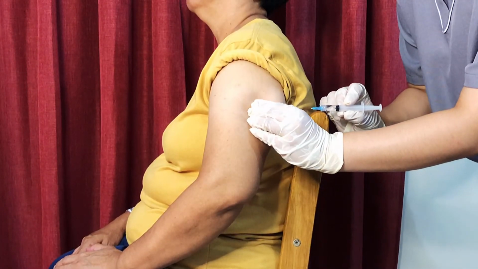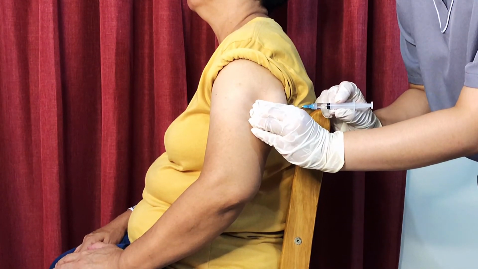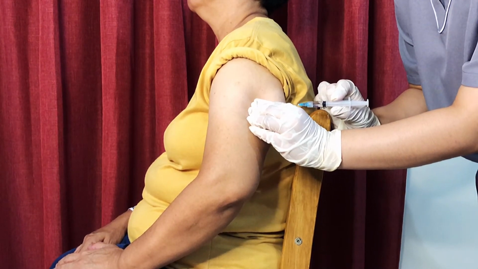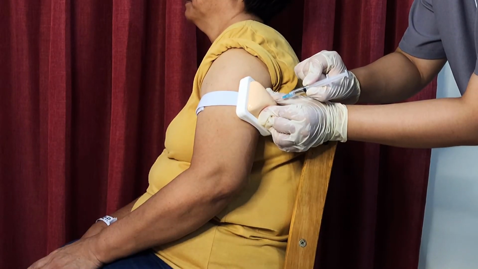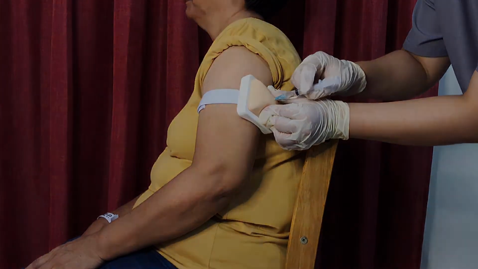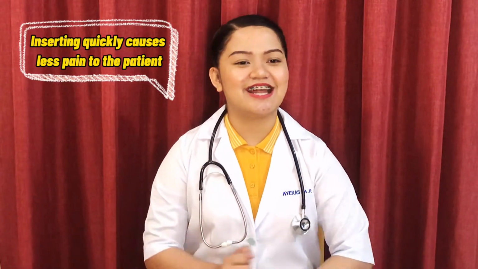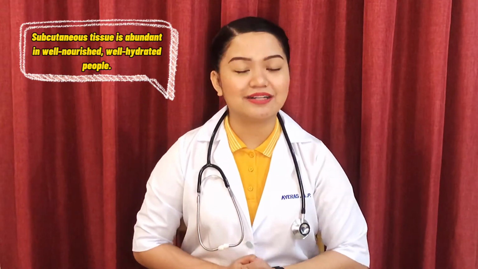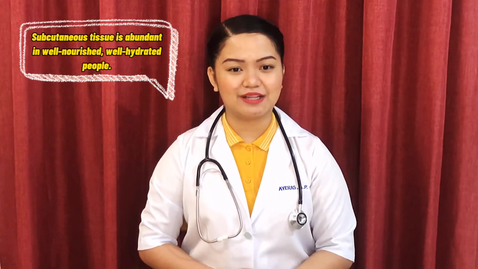And then hold the syringe in the dominant hand between the thumb and forefinger. And yes, insert the needle quickly at a 45 to 90 degree angle. Inserting quickly causes less pain to the patient. Subcutaneous tissue is abundant in well-nourished, well-hydrated people. For patients with little subcutaneous tissue, it is best to insert the needle at a 45 degree angle.